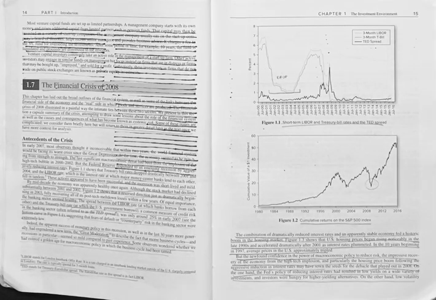So yeah, this is day 4 of the series. Today we're going to be covering 1.7, the financial crisis of 2008. This is my favorite topic to talk about in finance and the history of finance, because I covered it in my 12th grade economics project. So yeah, let's just start.